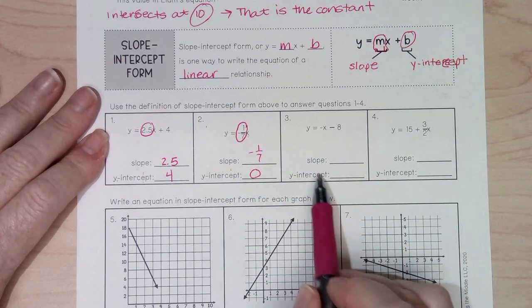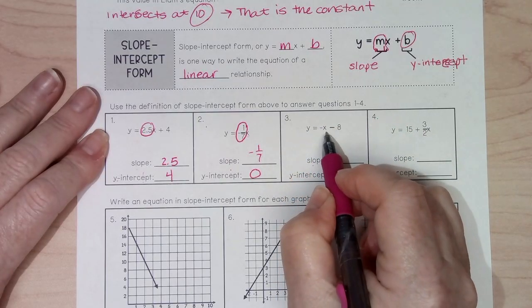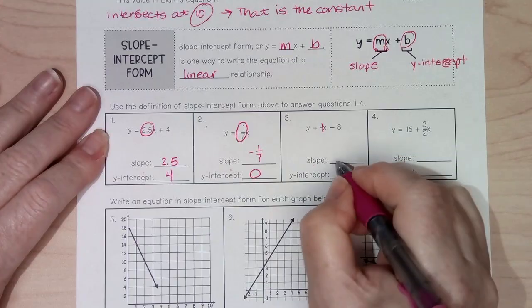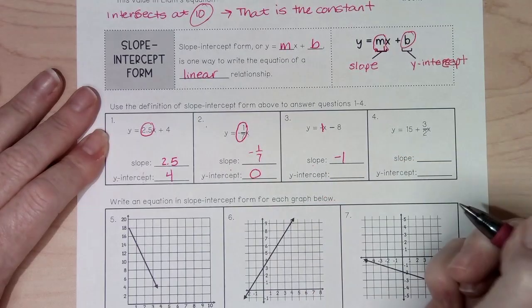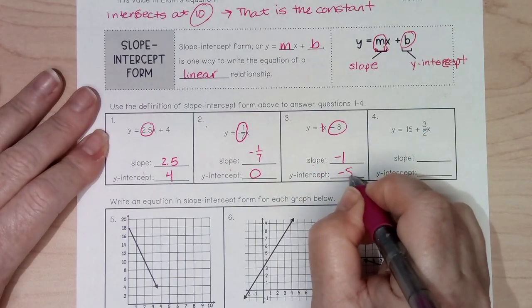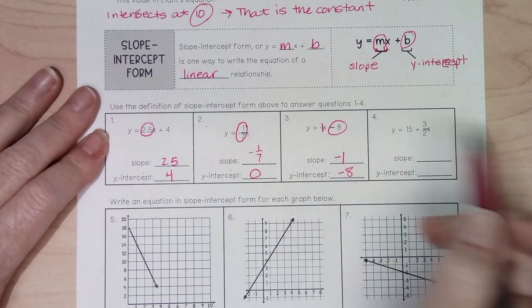Right here, my slope, well, it says negative x. Well, there is an imaginary 1 there. So my slope is negative 1, and my y-intercept is what's back here, minus 8, crosses the y-axis at negative 8.